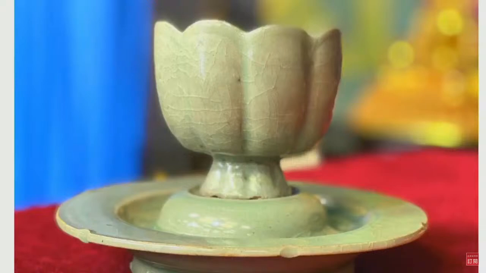And this cup is like the petals of the lotus flower. It's quite similar to the Persian wine cup too. But this one is for offering water to Buddha and Bodhisattvas.